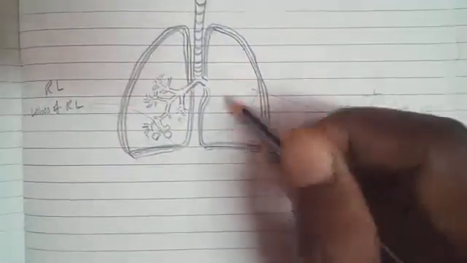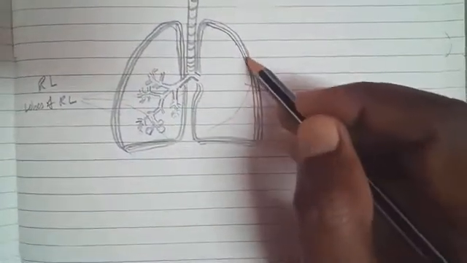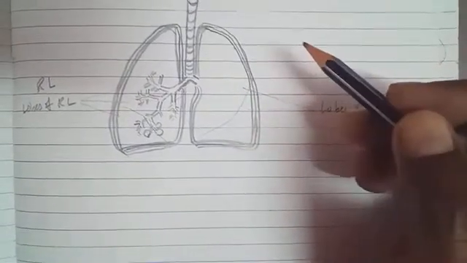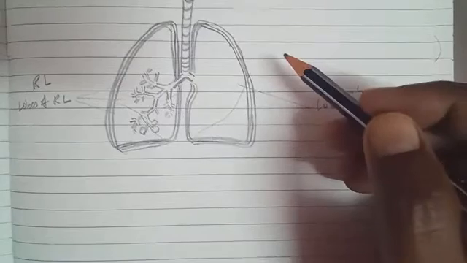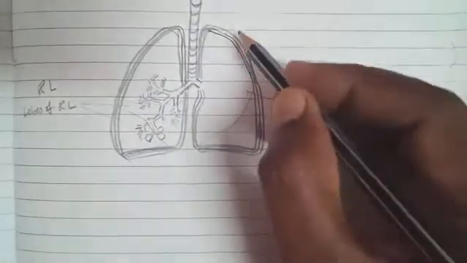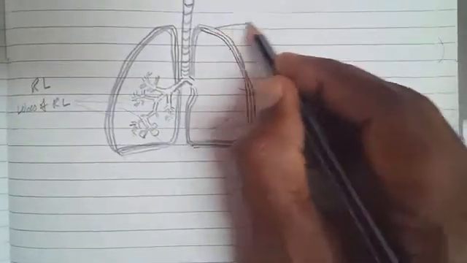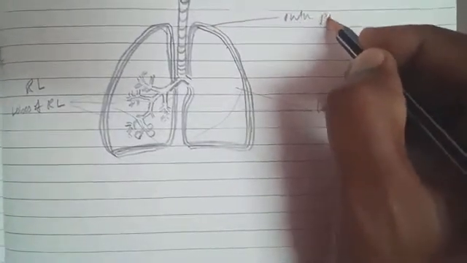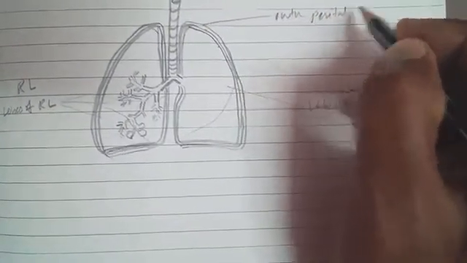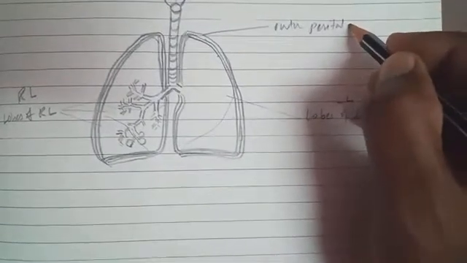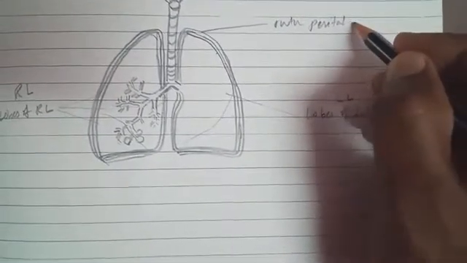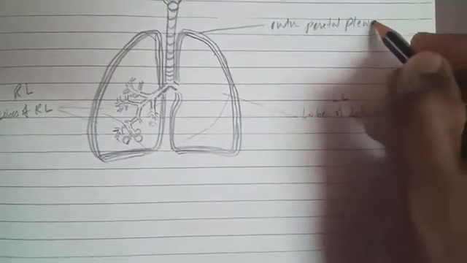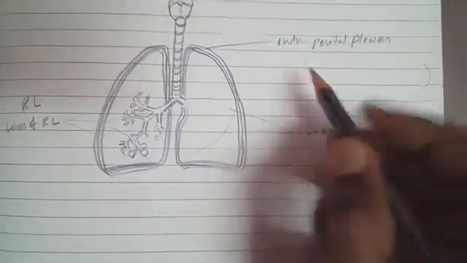Externally, the lungs are covered by layers, or the membrane called the parietal layer. The outer one I'll mention here, the outer parietal pleura.